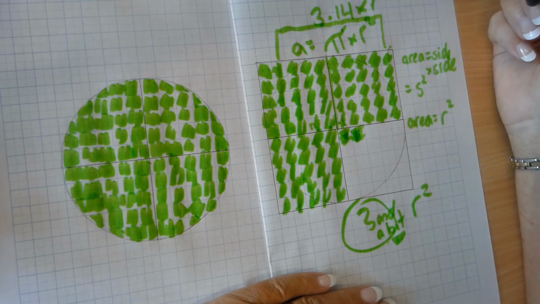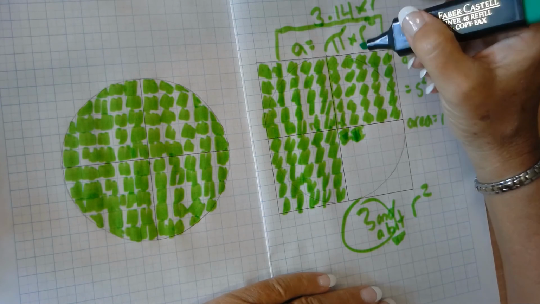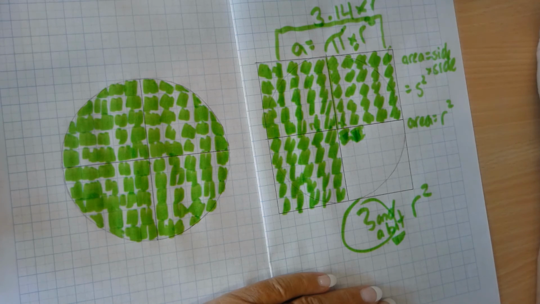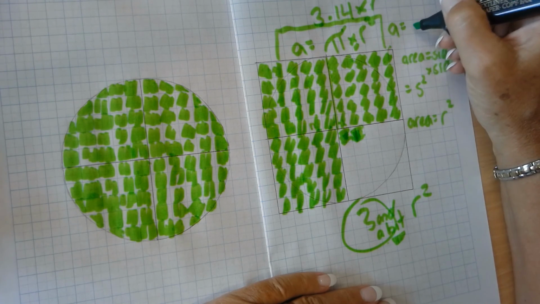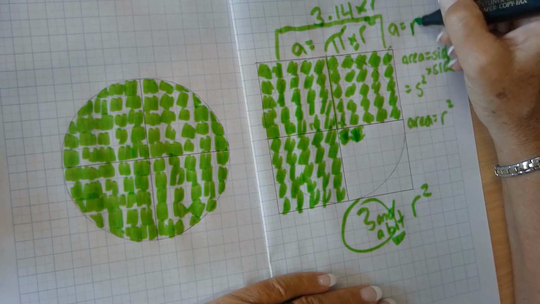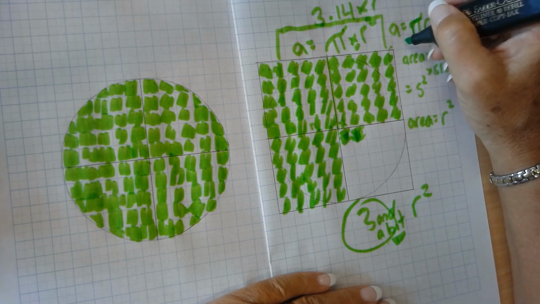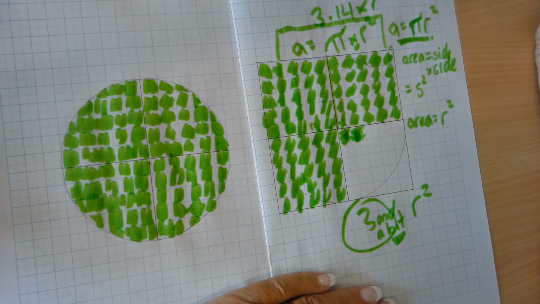Good opportunity to also tell them here that we don't use the times sign when we're using variables, so it would actually be reversed. Area equals pi r squared, and that's your area of a circle. Hopefully when we do this, kids actually understand why the rule exists.